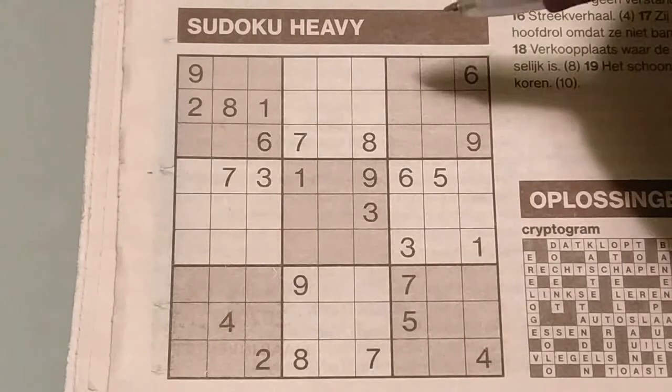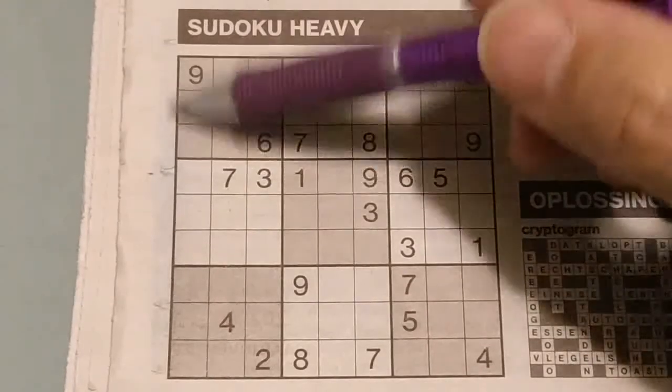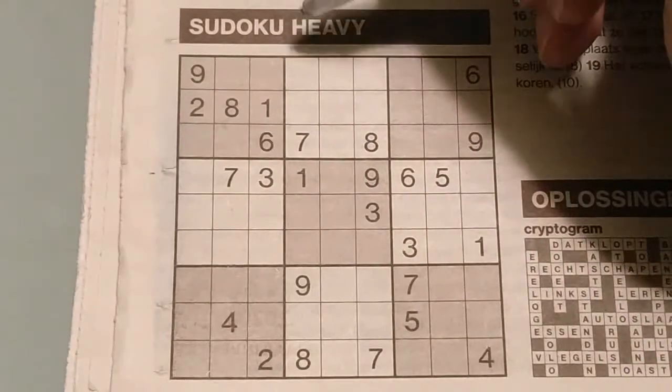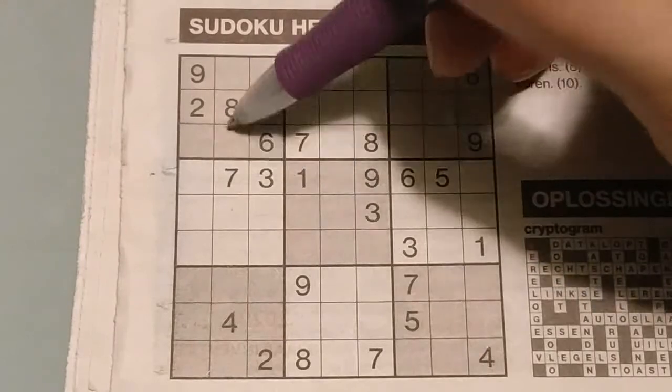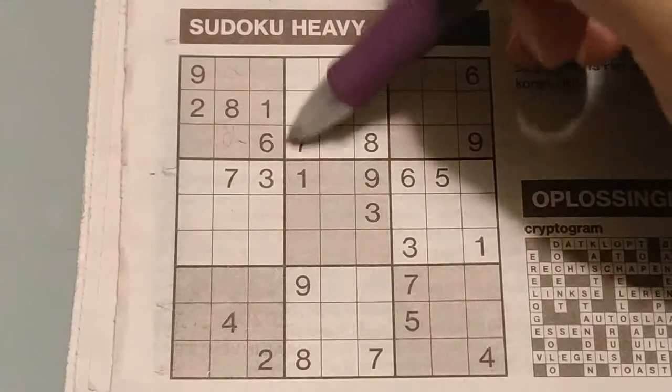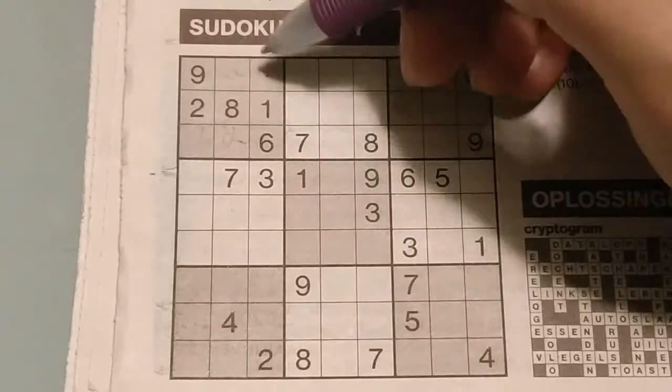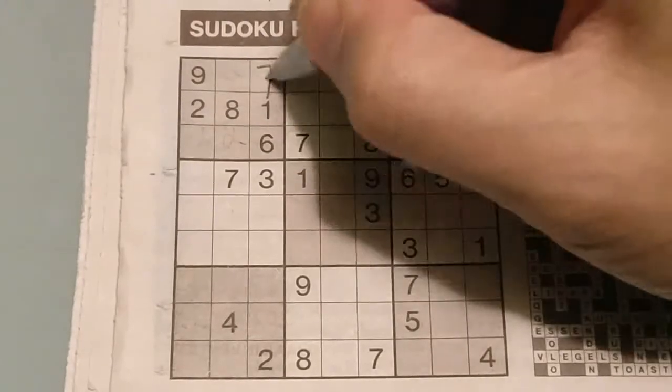Let's see which number can I use. This big square, 4 missing numbers. One of the missing numbers is a 7. I see here 7, so no 7 in these two boxes. I see there 7, so no 7 in these two boxes. One box is left for the 7, that is this one.